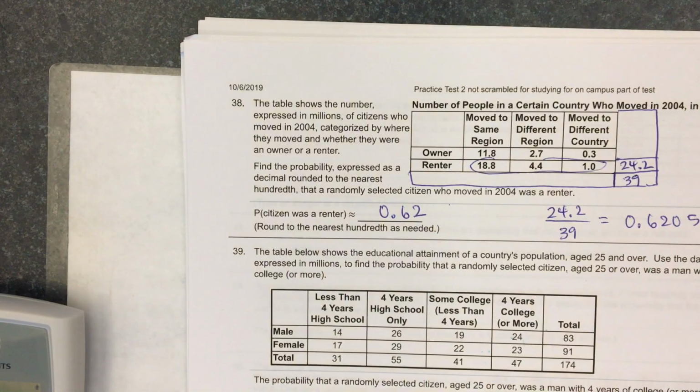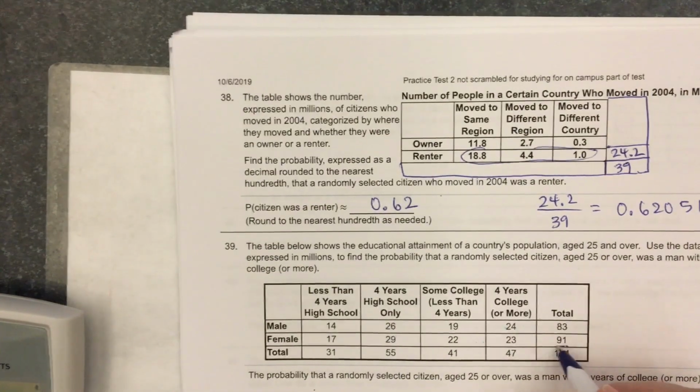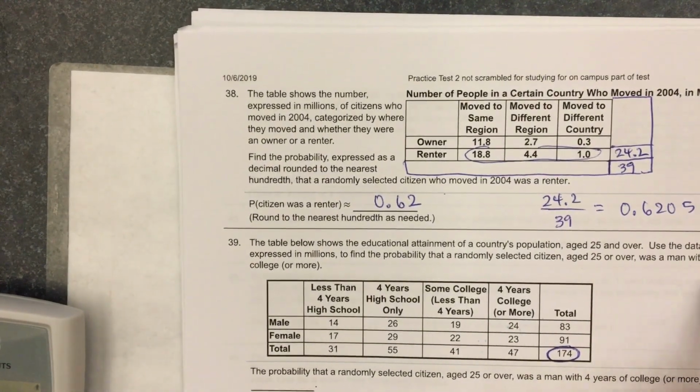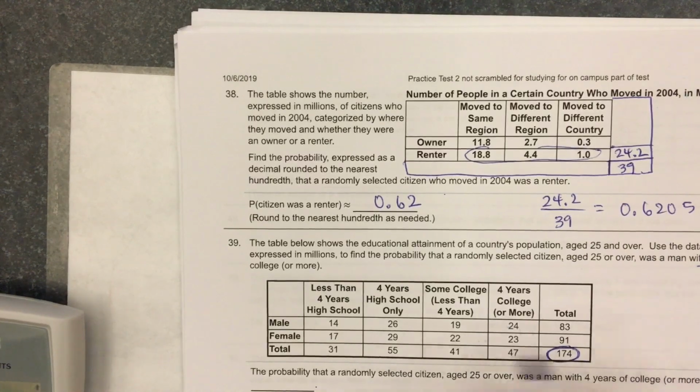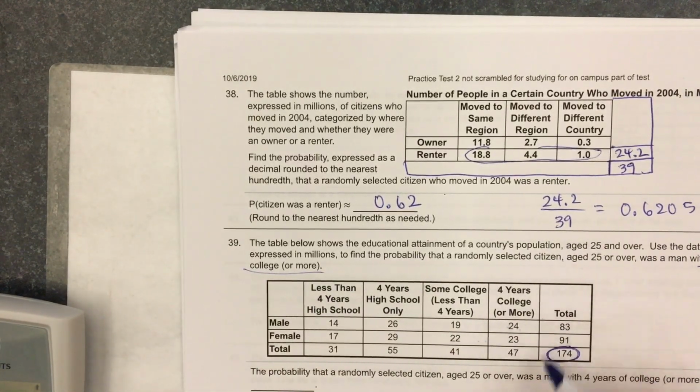This table, we have the totals. The 174 will be the denominator, the total number of people. A man with 4 years of college or more. So luckily that's its own column.